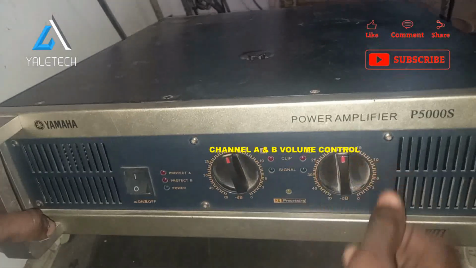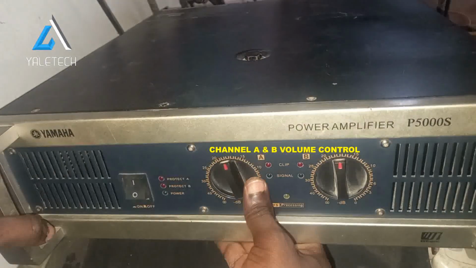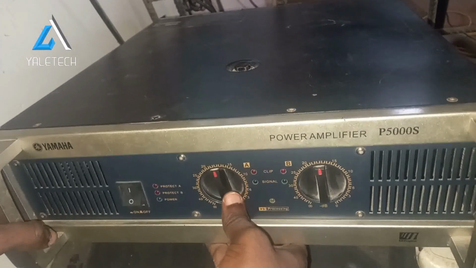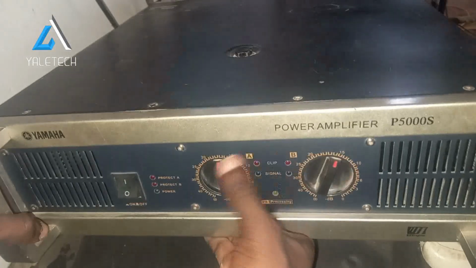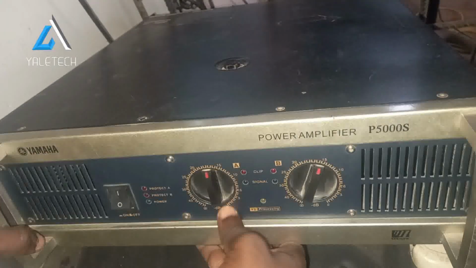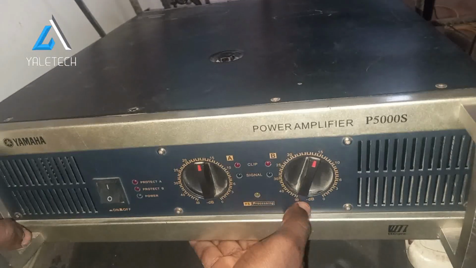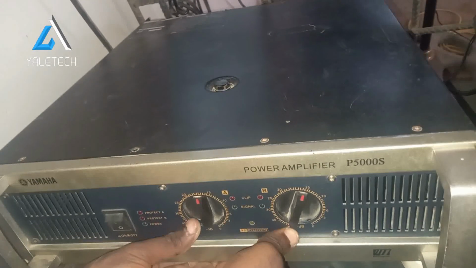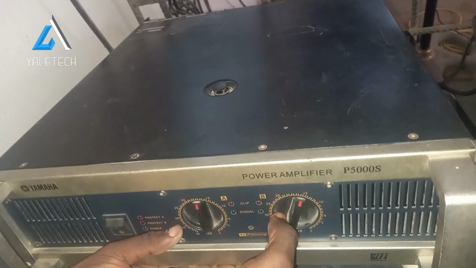Then every power amp also will have two channels. Some will call it A, B, while some will call it 1 and 2. You understand? So that is just to tell you that you have two channels on your power amplifier. So this is channel A, this is channel B. Some may be channel 1, channel 2. Power, the switch. This is for your control. This is the control for side A, while this is the control for side B.